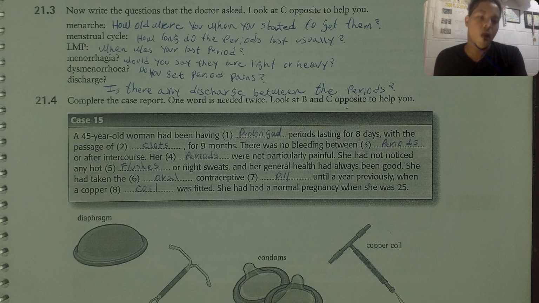Exercise 21.3. Now write the questions that the doctor asked. Look at C opposite to help you. Menarche, how old were you when you started to get them? Menstrual cycle, how long do the periods last usually?